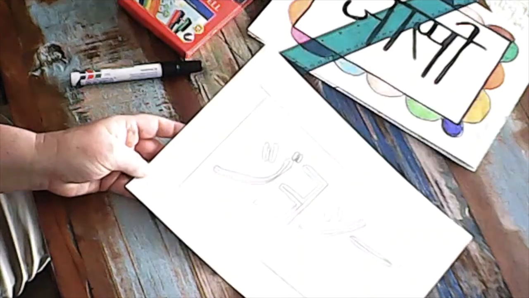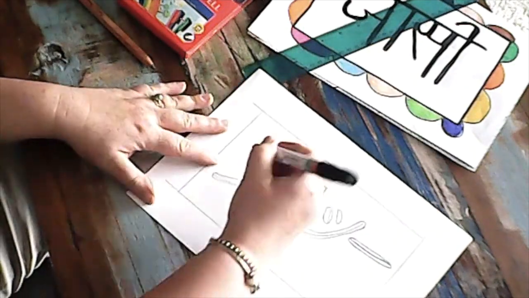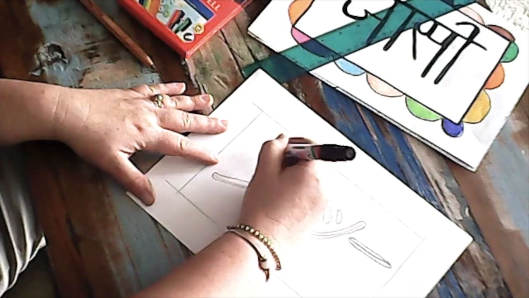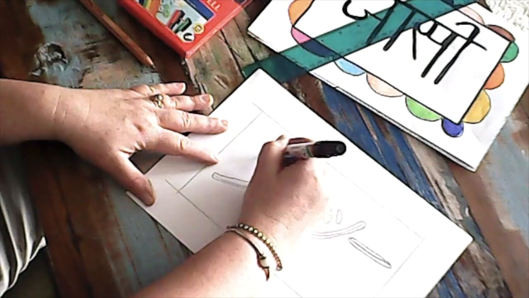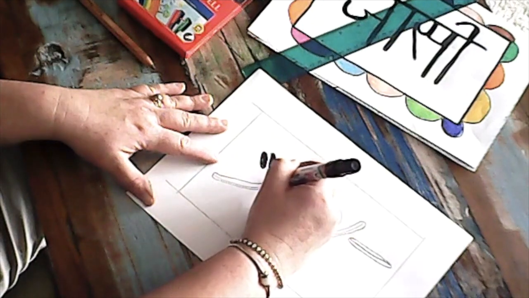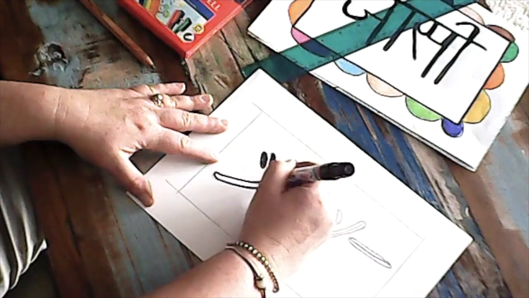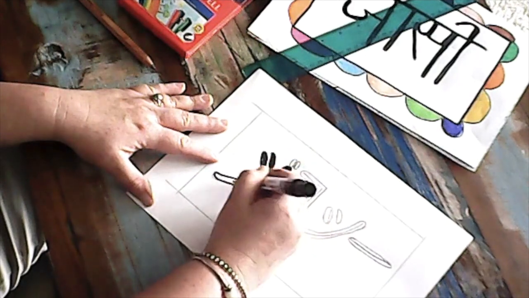You don't have to do that. You could easily use a pencil or a texta. You don't actually have to use paint. But because this is the main part of the work, this is the bit that you want to stand out. And then you can start thinking about line and pattern for your border.